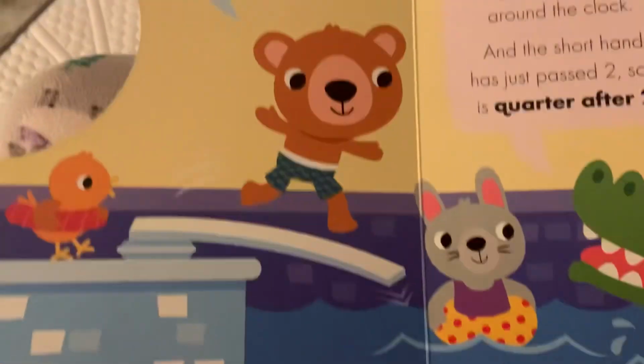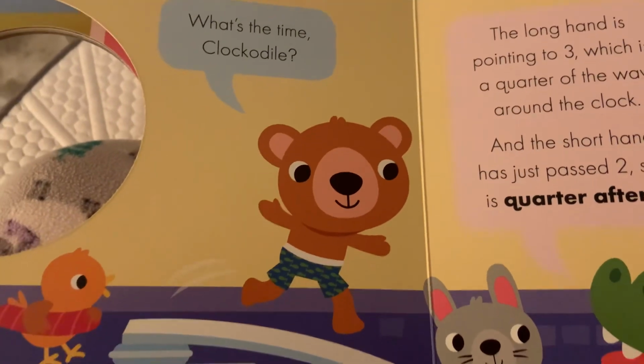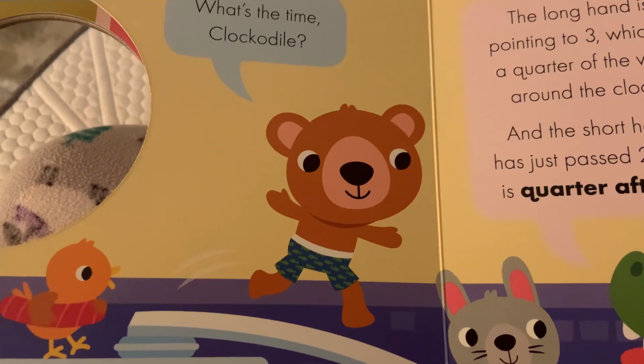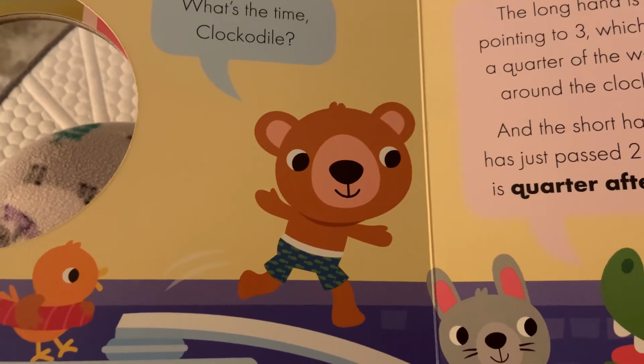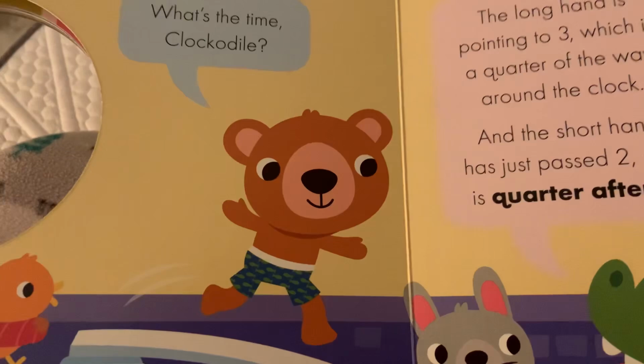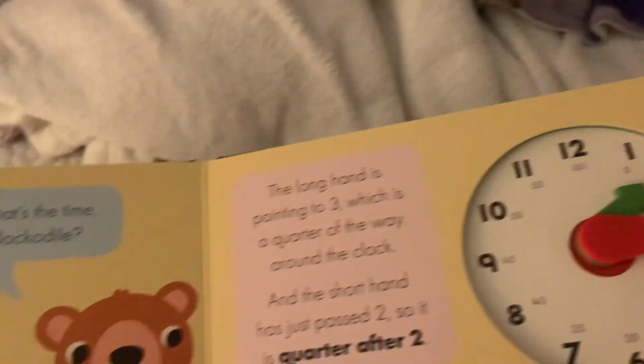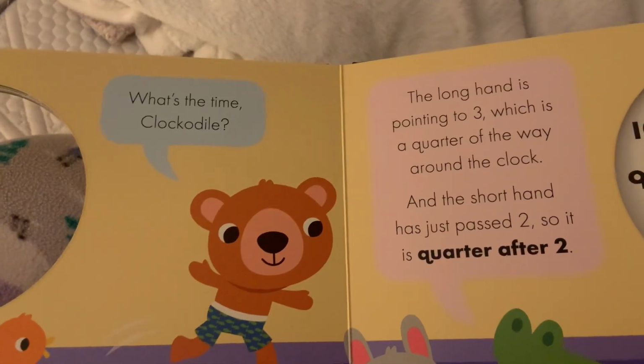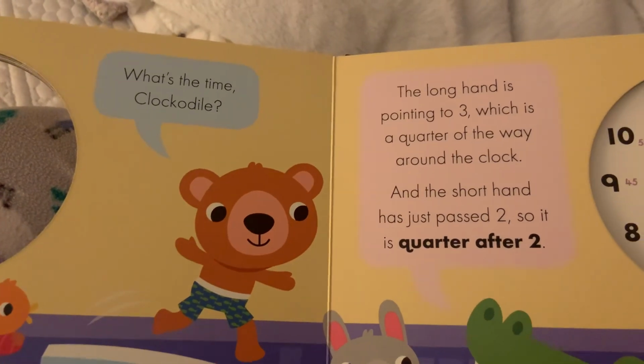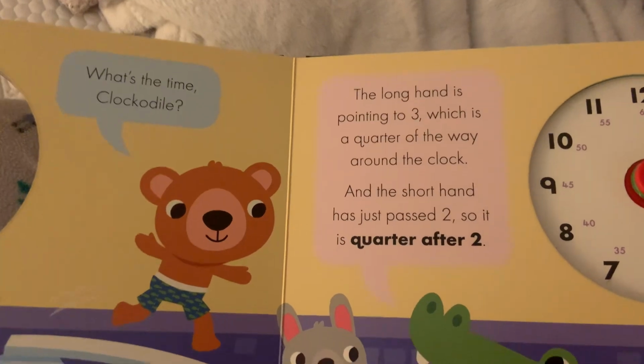What's the time, crocodile? The long hand is pointing to the 3, which is a quarter of the way around the clock, and the short hand is just past 2, so it's quarter past 2. That is 15 minutes, a quarter of an hour, so the digital time is 2:15.